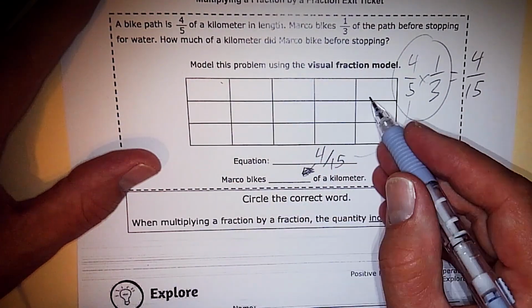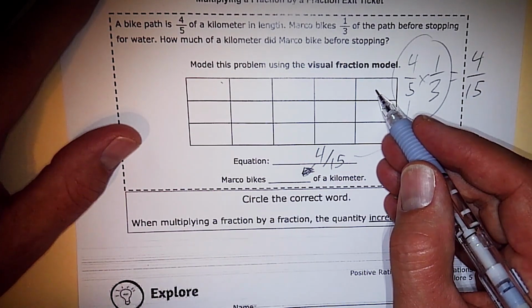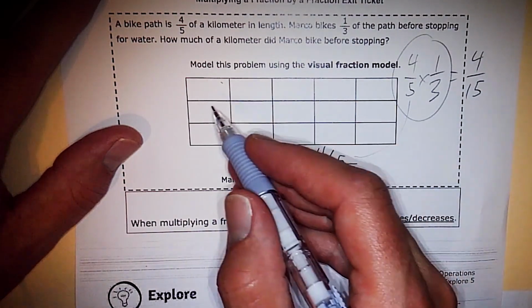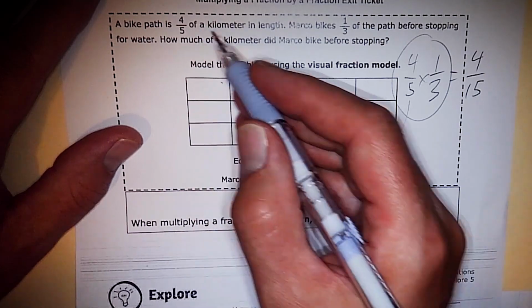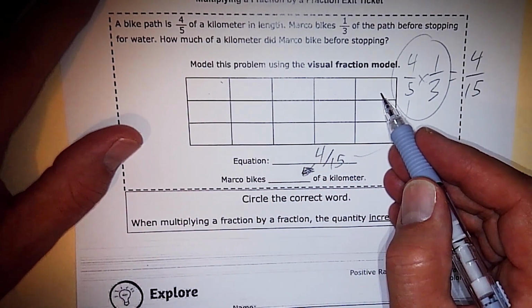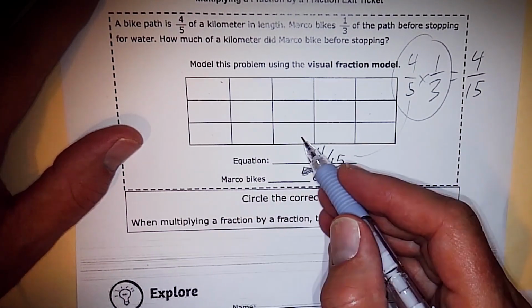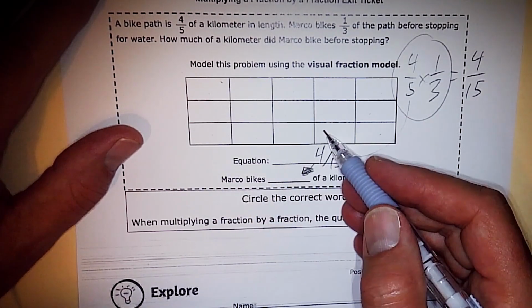Now we do have this visual fraction model here, and I want to show you how that works, because this is another way to do this problem. What we have here is 4/5. Now, 1, 2, 3, 4, 5. Three groups of five, so we got 15 total here.